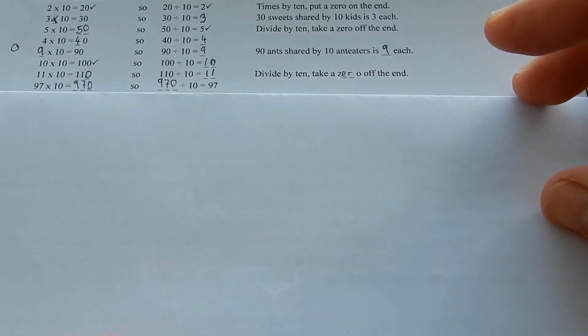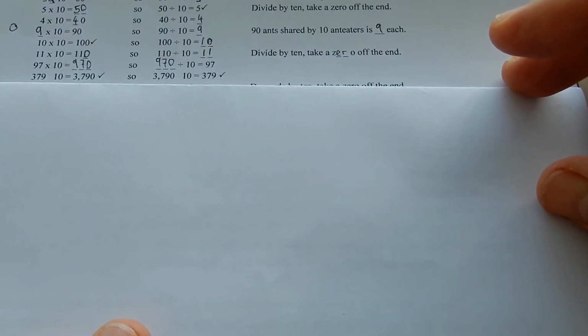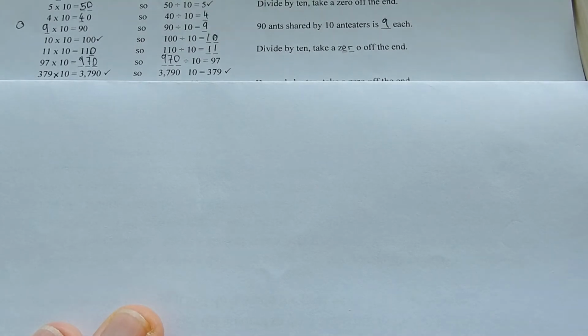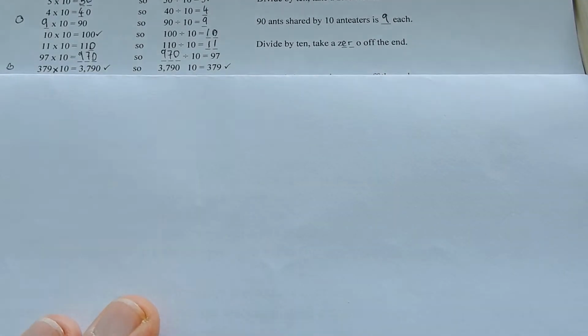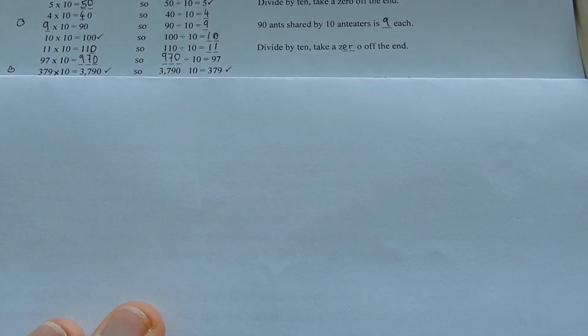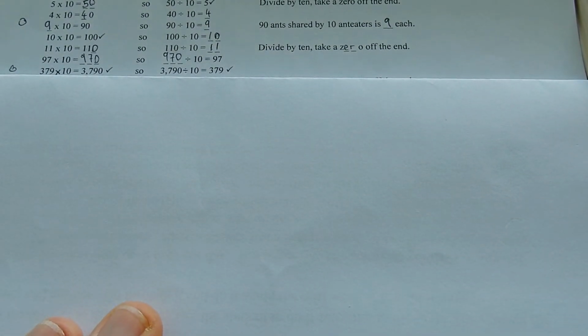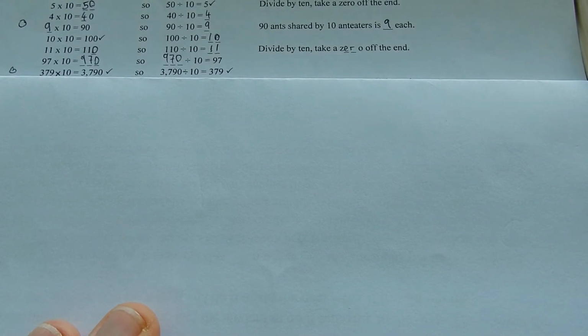And 970, if you take a 0 off it, gives you back the 97. 379 times by 10 will give you the 0 on the end. 3,790. 3,790 divided by 10 equals 379. Cool.